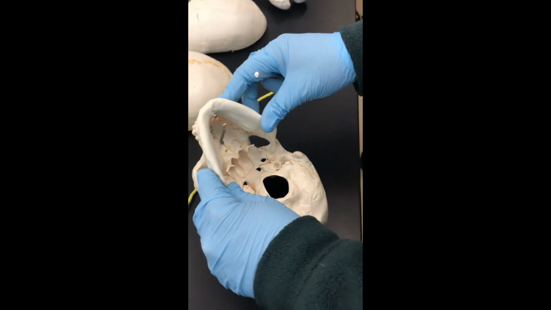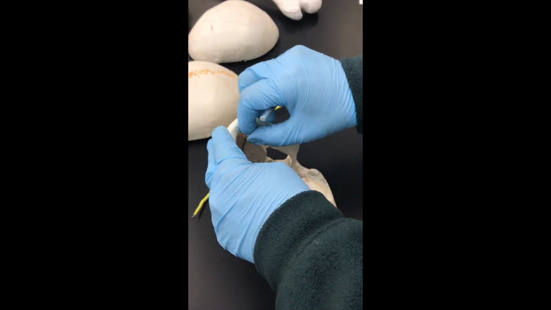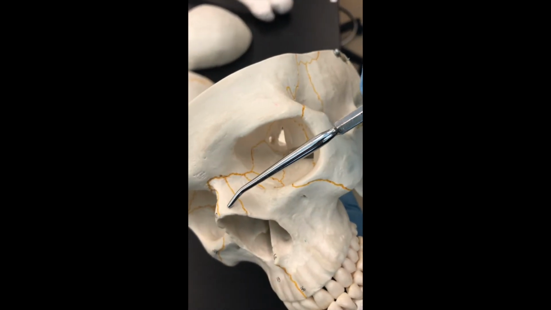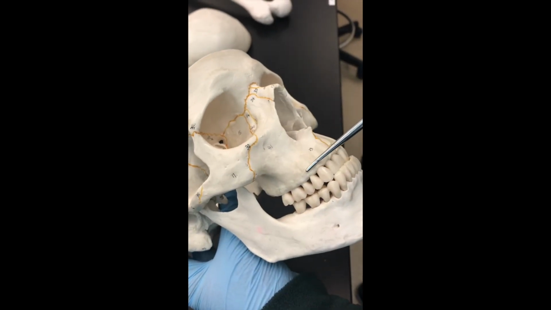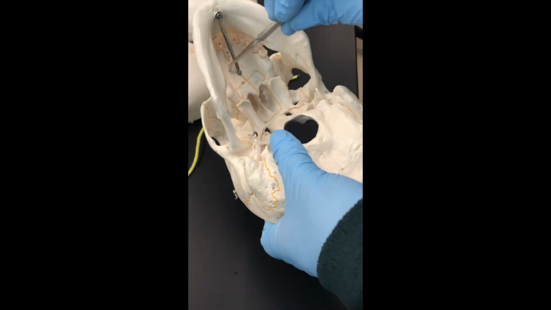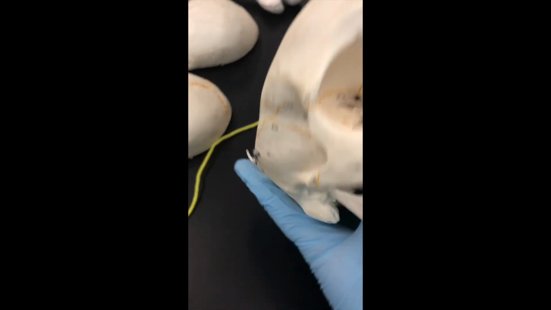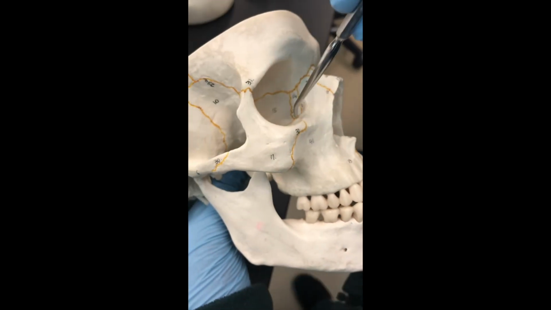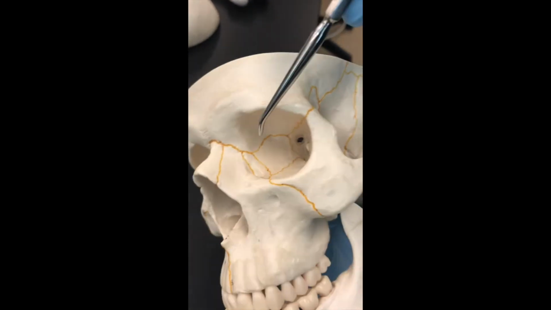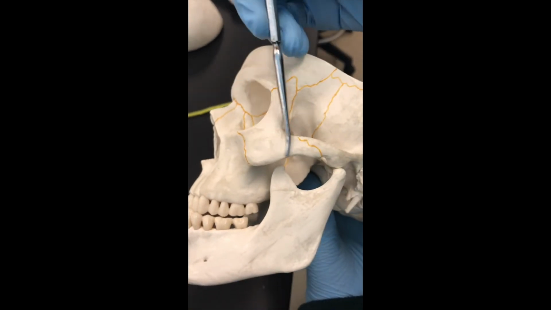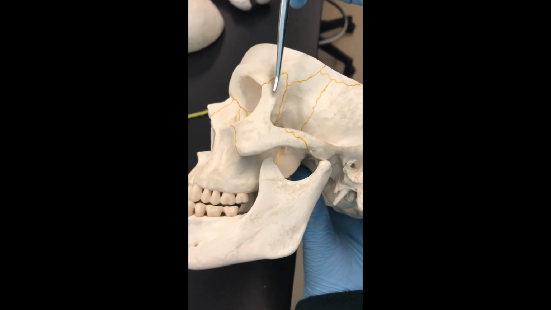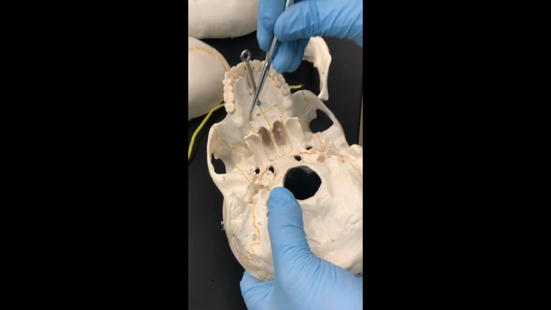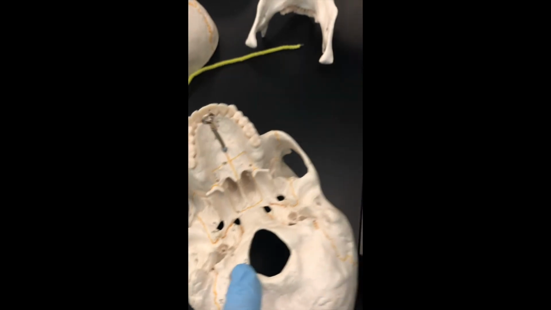So let's go through those again. Nasal, maxilla, palate of the maxilla, vomer, lacrimal, zygomatic, palatine, mandible.